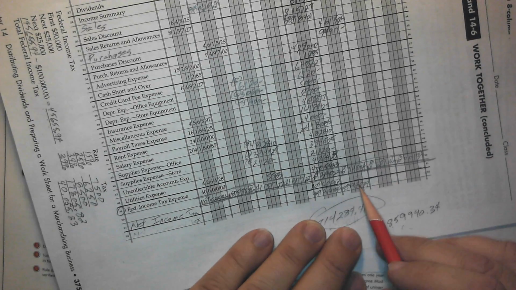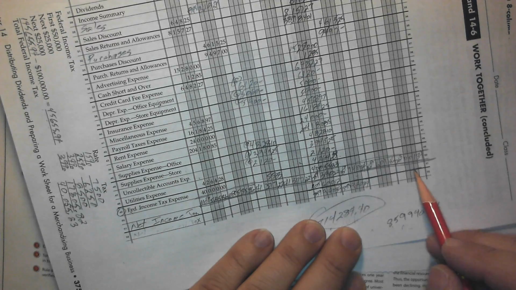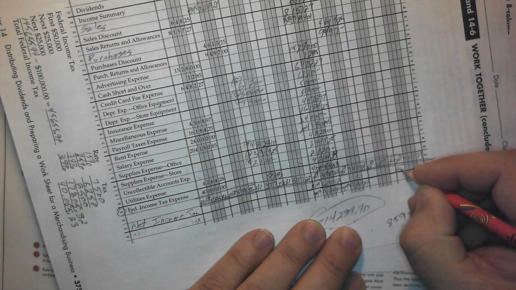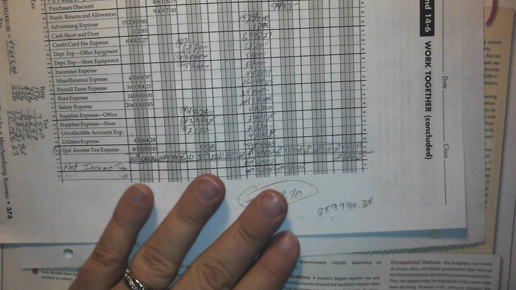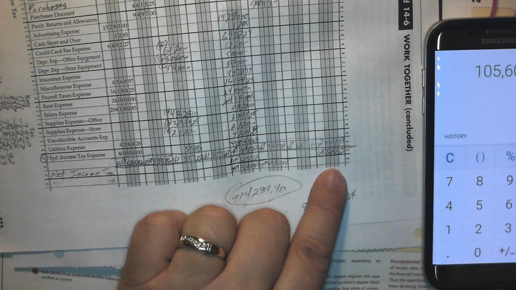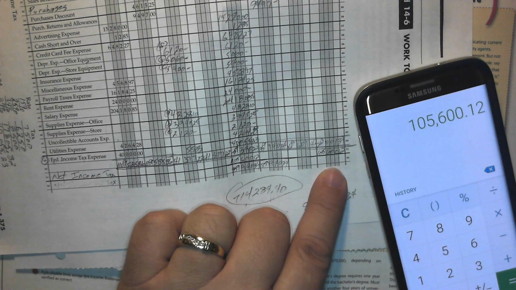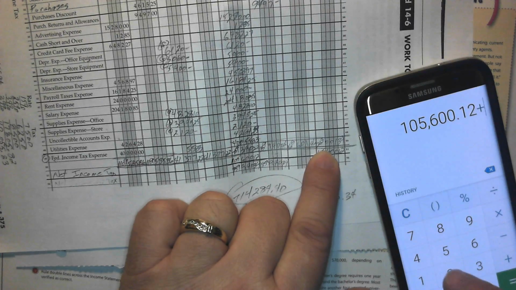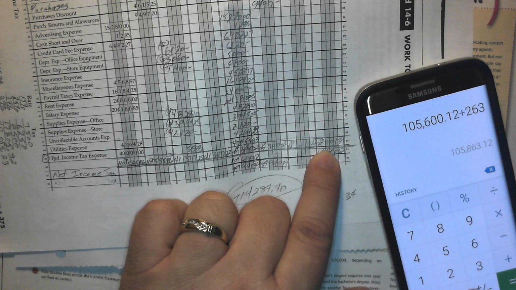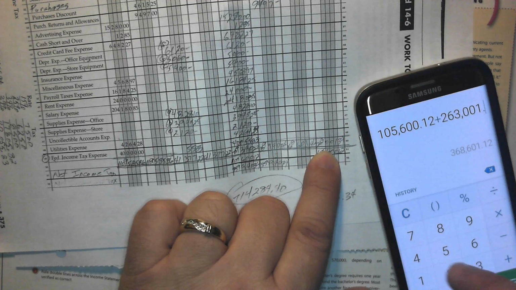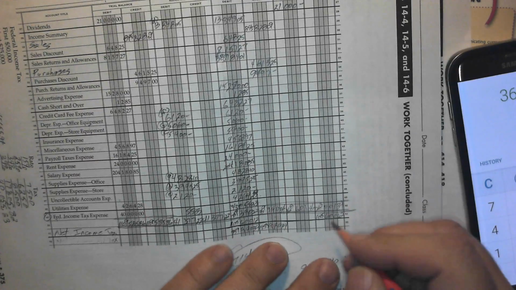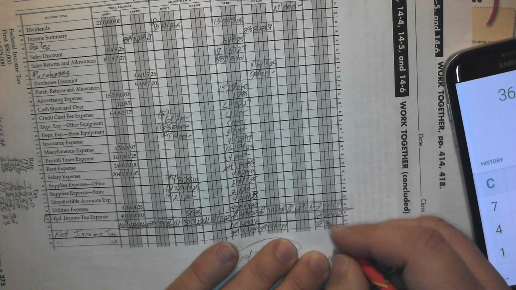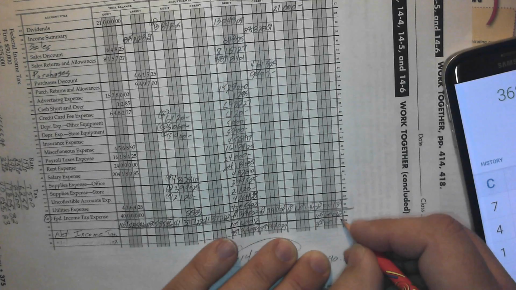And then we're going to take, we still have our net income, so we're going to add it over here onto our credit. 105,612. So we got our 105,612 plus 263,001.34. 368,601.46. And if you can read my writing, you'll see they already match.